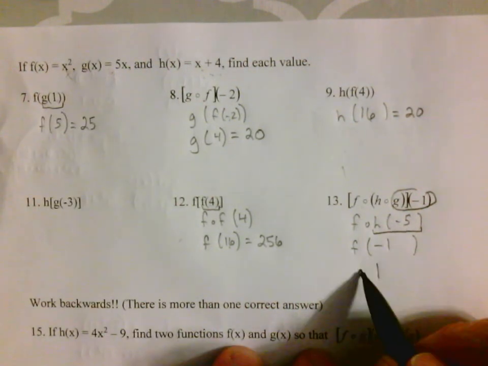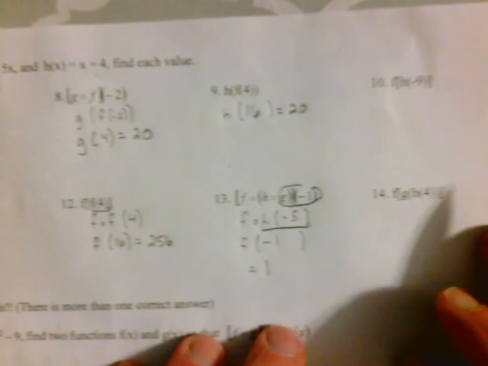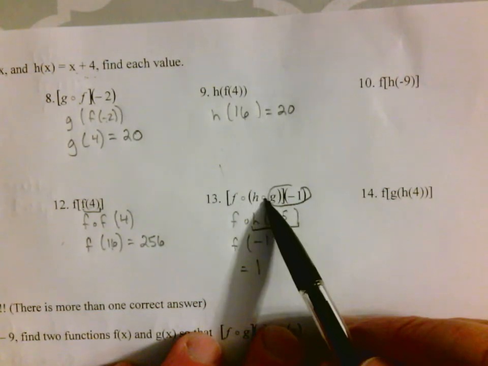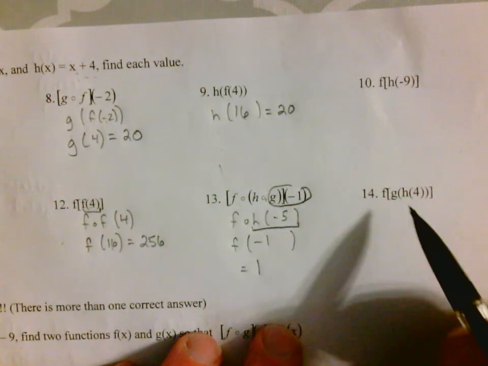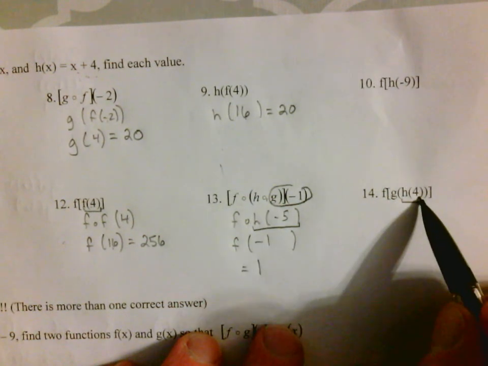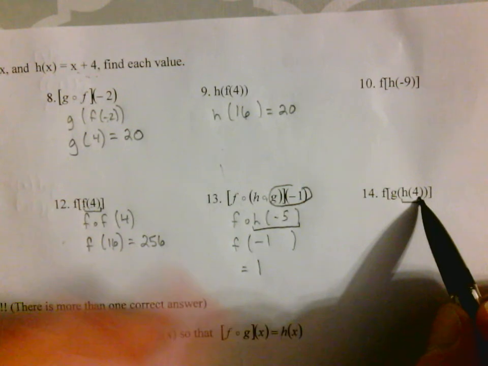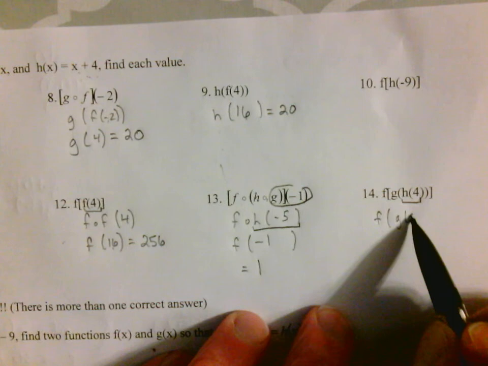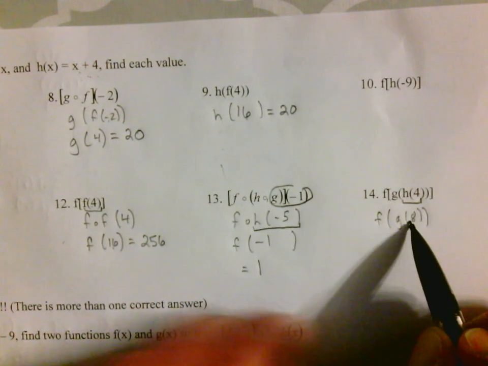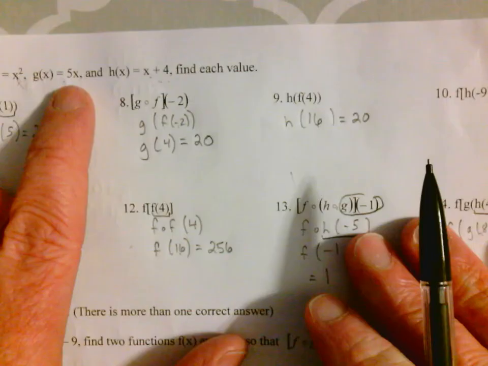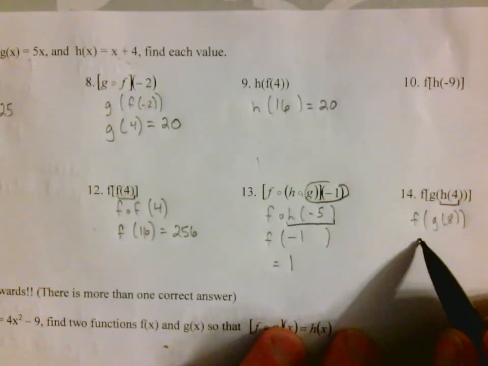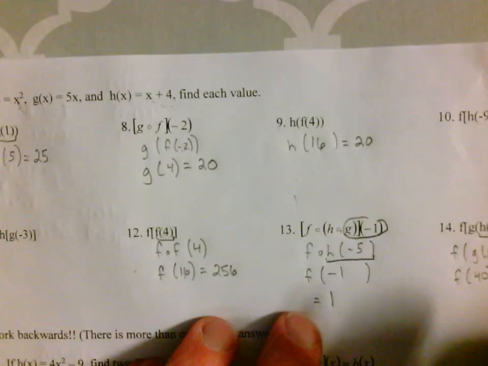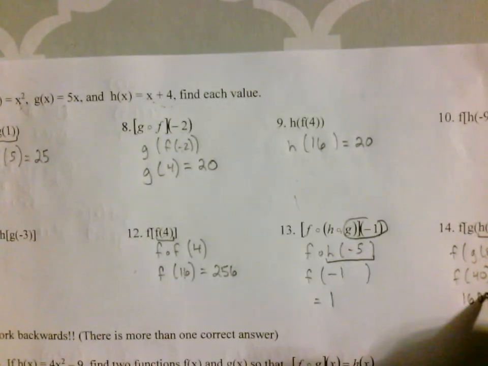F of g of h of 4 could be written like this. Work your way from the inside to the out. So h of 4 would be 8. So I'm finding f of g of 8. G of 8, 8 times 5 is 40, so it's f of 40. Well, f of 40 would be 40 squared, or 1600. So those are compositions of functions.